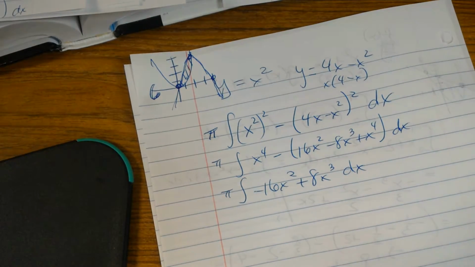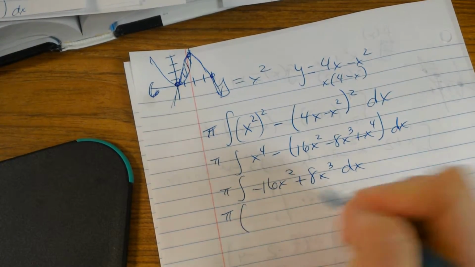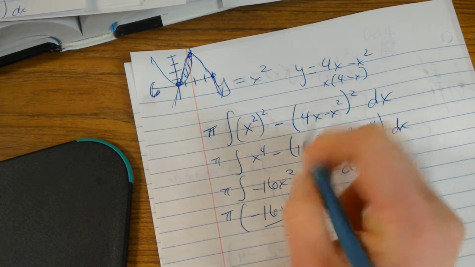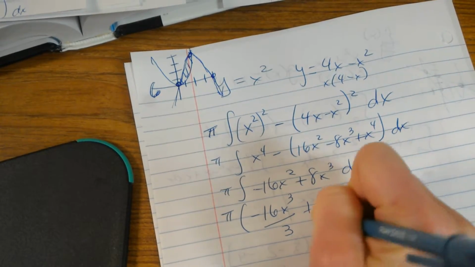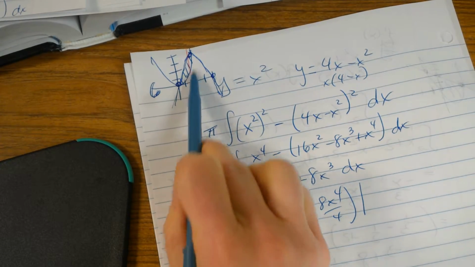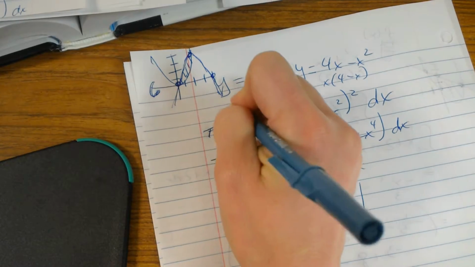So take the antiderivative. We don't want to forget our pi. So it's 16x cubed over 3 minus 8x to the 4th over 4. Oh, we didn't put our endpoints. So our endpoints here were from 0. Let's see, where do they meet? At 2. I forgot those.